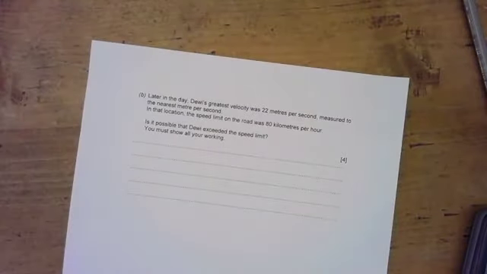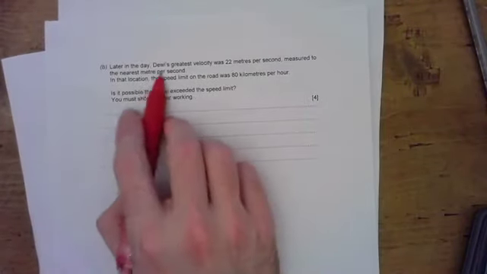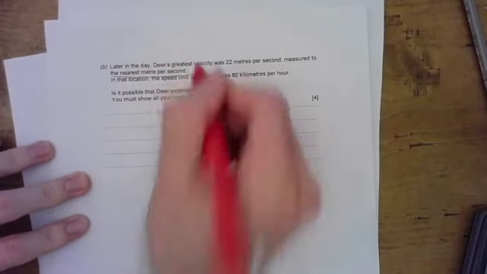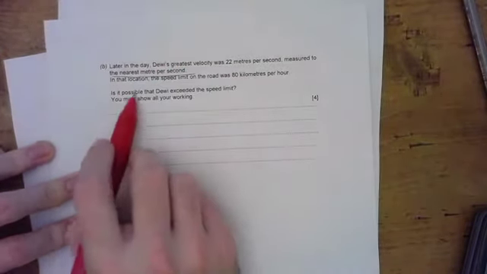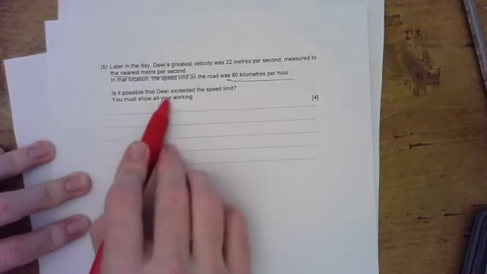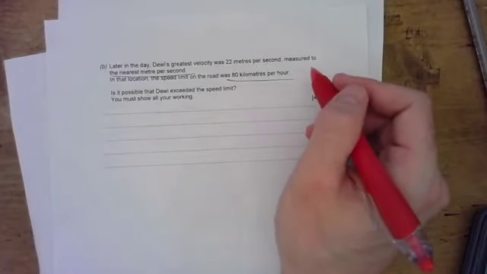Last bit of the paper now, so we're coming up to this bit here, and then we're on to the final page. It says, later in the day, Dewi's greatest velocity was 22 meters per second, measured to the nearest meter per second. In the location, the speed limit was 80 kilometers per hour. Is it possible that Dewi exceeded the speed limit?